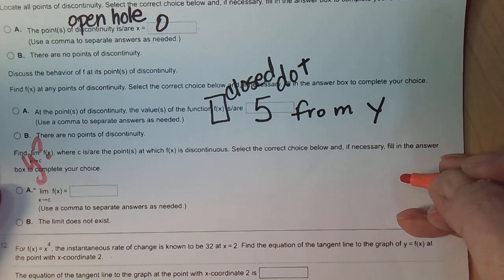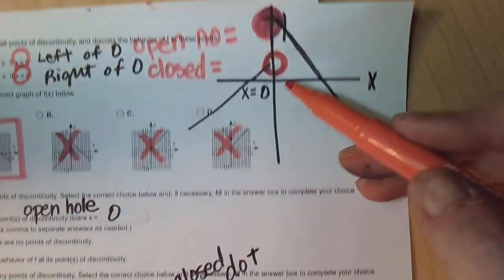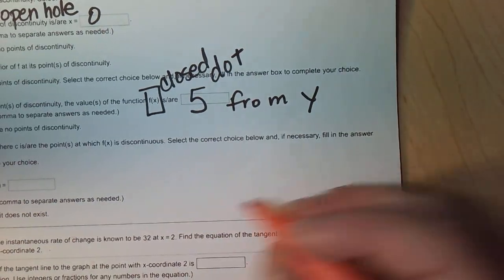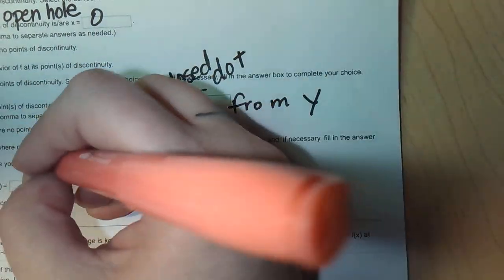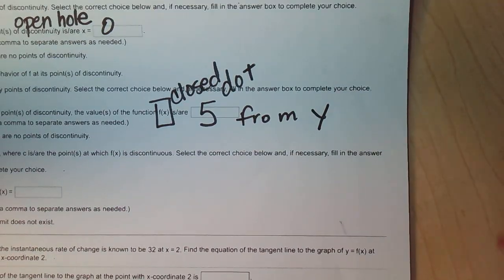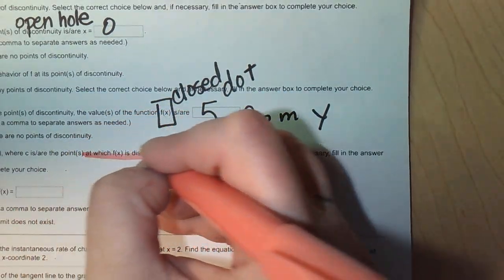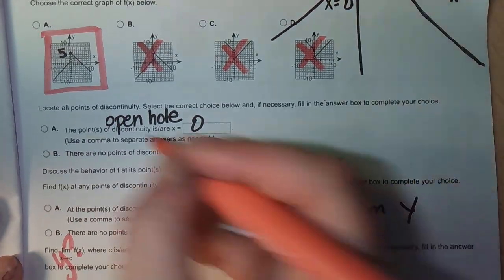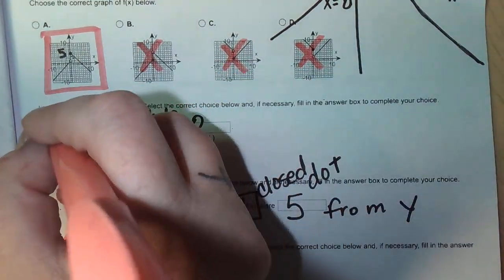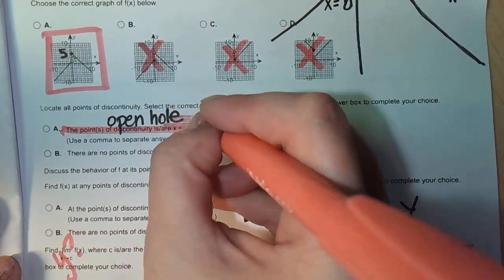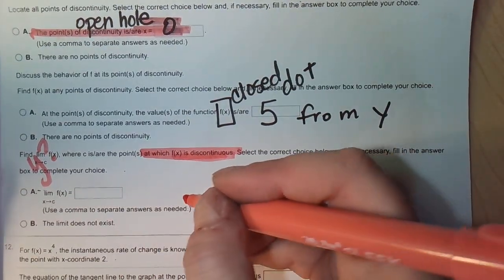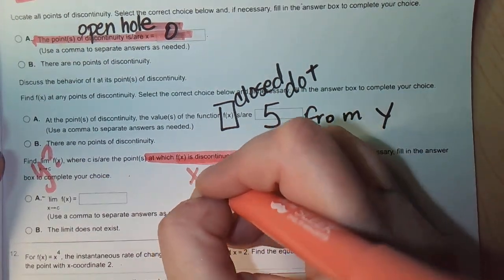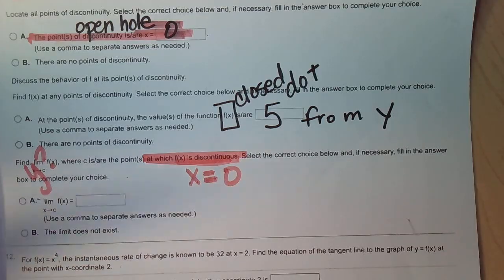That means where that jump is, or where that hole is. And we know it's where the hole is because it says at which f of x is discontinuous, and we already found that. In part A, we said the points of discontinuity are x equals 0. So part D is asking just kind of in general, what's the y value at x equals 0? Because that's when the graph is discontinuous.